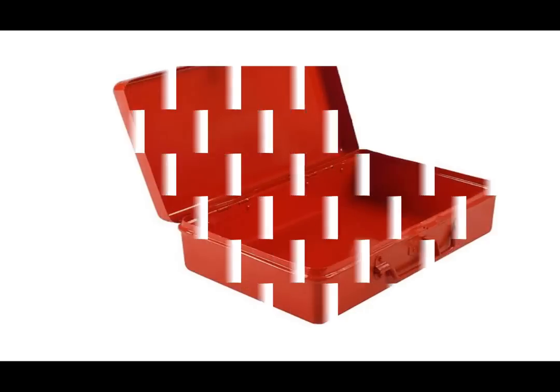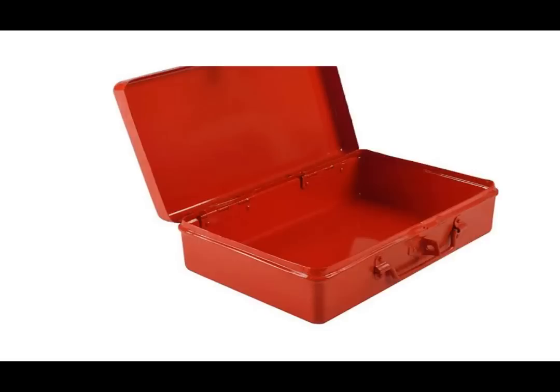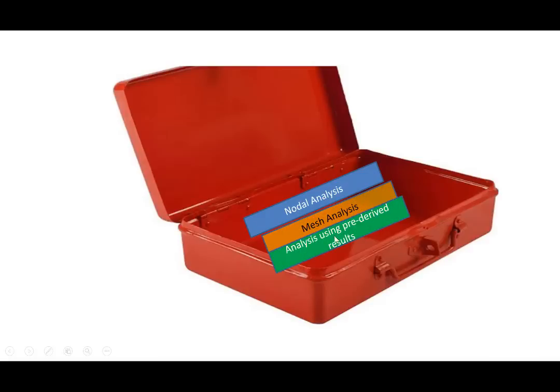All right, so let's wind up our discussion. We've been talking about various tools for circuit analysis. So this is our toolbox. Last lecture we saw a tool called nodal analysis. We also saw mesh analysis. And in today's lecture we saw analysis using pre-derived results, those series equivalent and parallel equivalent and current division and voltage division. So reusing results that have been derived to simplify circuit analysis. And the other one was decomposing complex circuits using the superposition principle here.